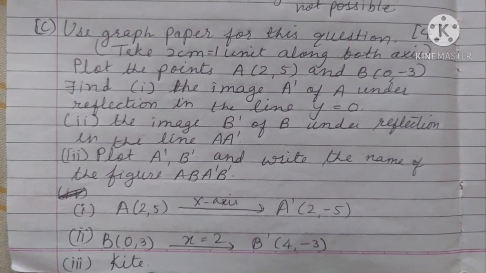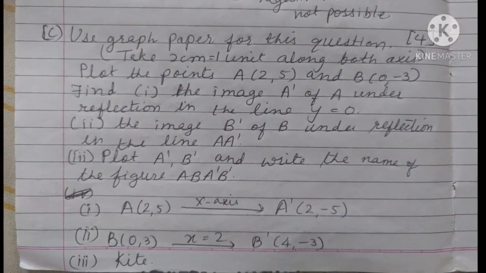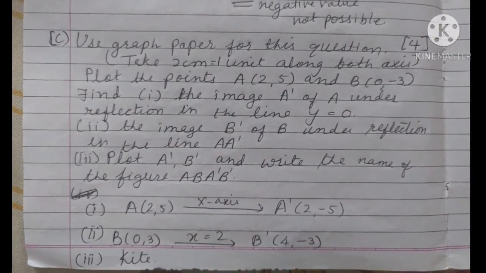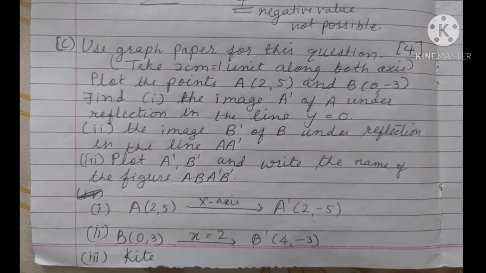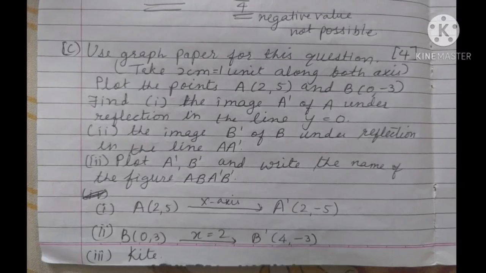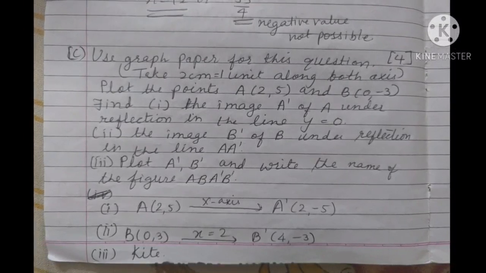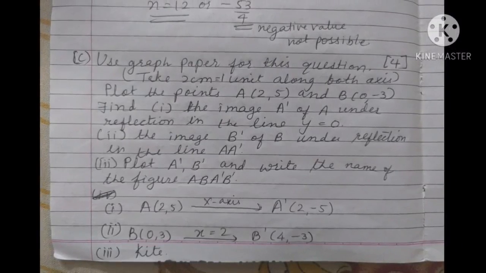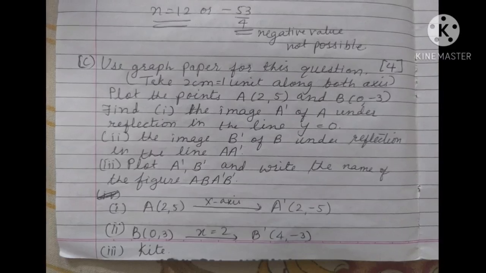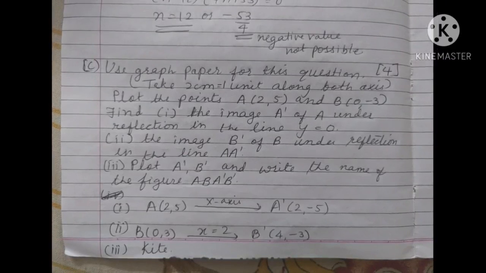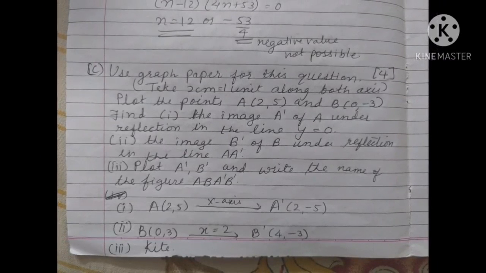So students, you solve it, then it will be more clear to you. So here, this is the practice worksheet. You have to practice this for your second term exam. All the best students. You have to understand this question and practice this type of questions. In exams, this type of questions will be asked.